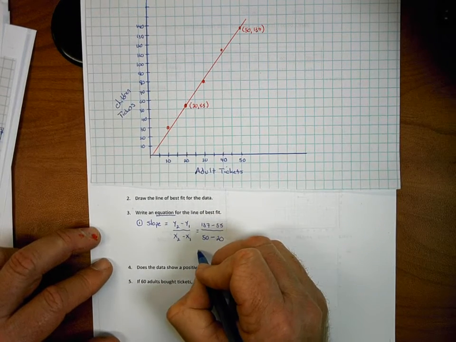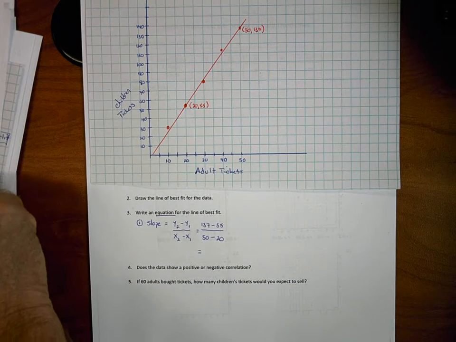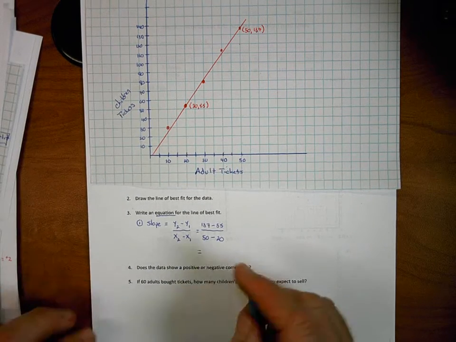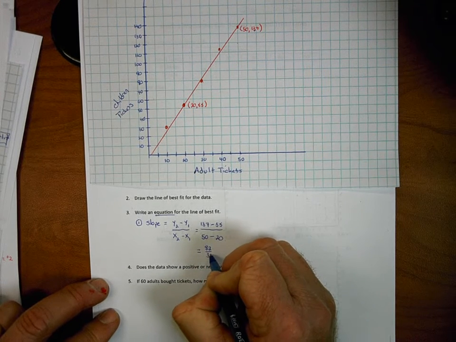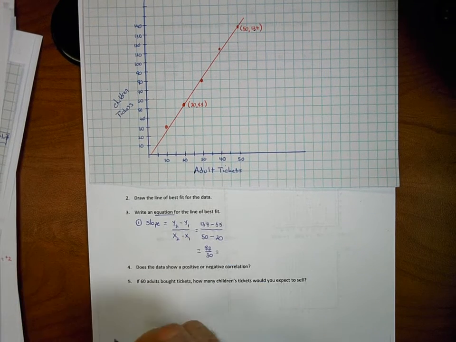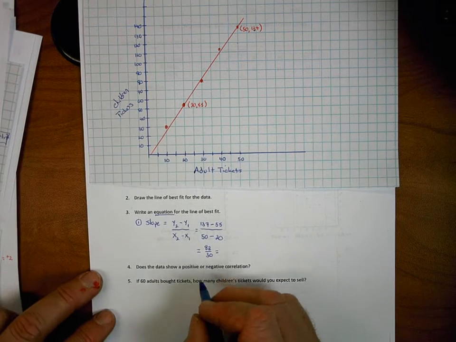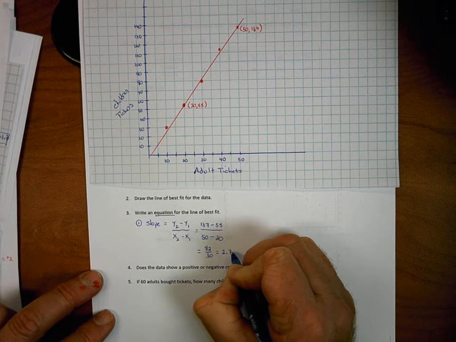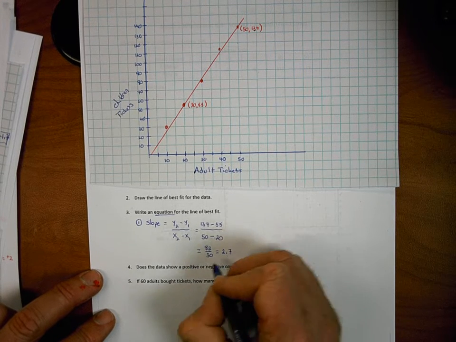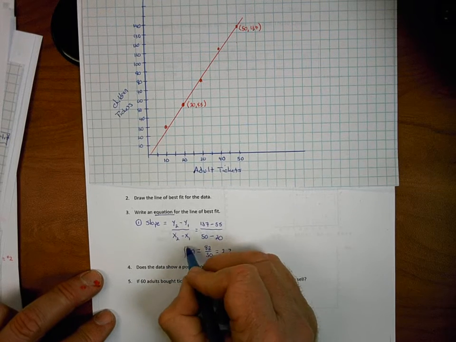And then I'm just going to simplify this out. 137 minus 55 is 82. 50 minus 20 is 30. And when I divide this out, I'm going to get a decimal, and that's okay. And my decimal is 2.7, about. It's 2.7333333, but I'm going to say that my slope is 2.7. Okay, so that's my m.